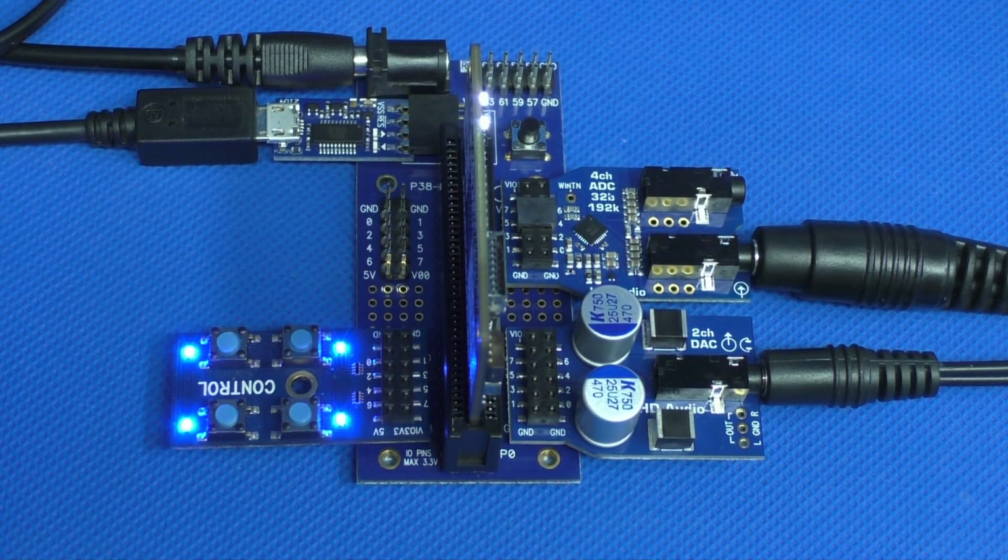Here they are on the right hand side, two boards. The top one is a 4-channel ADC, 32-bit and up to 192K sampling rate. The bottom board is a 2-channel DAC with the two large silver caps on it. So they both have stereo jacks, left and right.